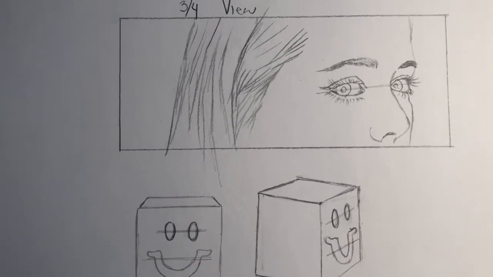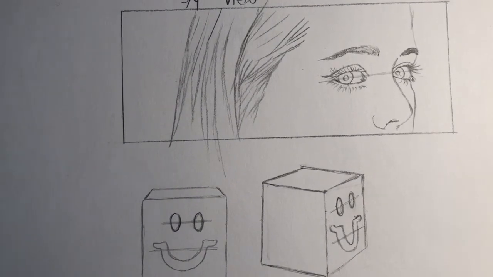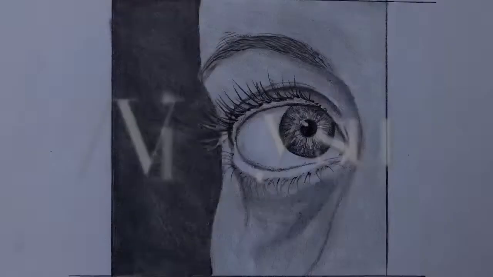So I hope that gives you a couple of things to think about today as you start studying and learning how to draw eyes in a 3/4 view. So good luck.